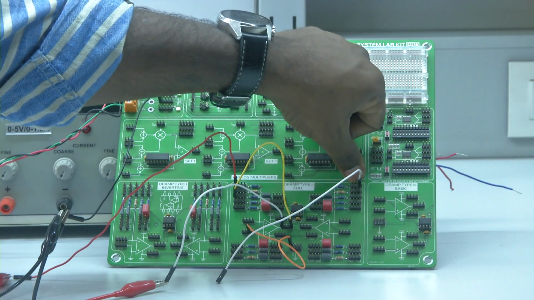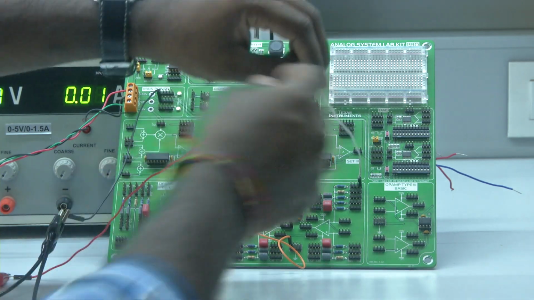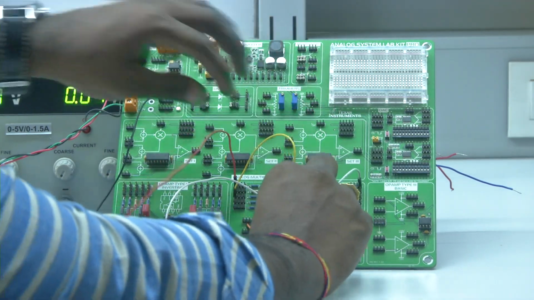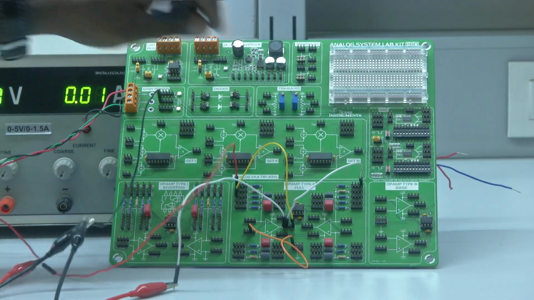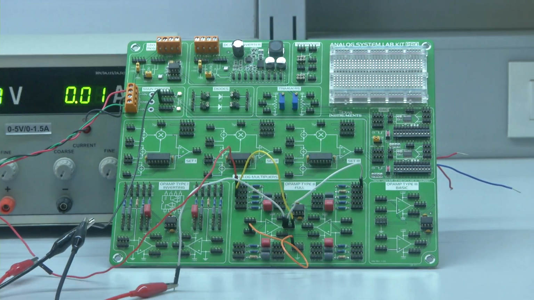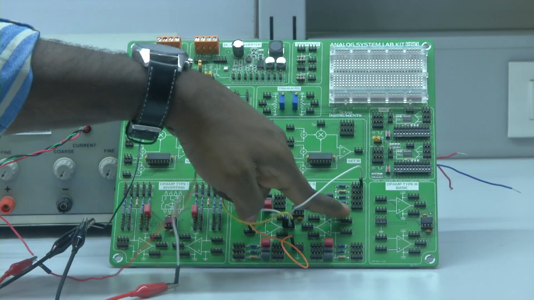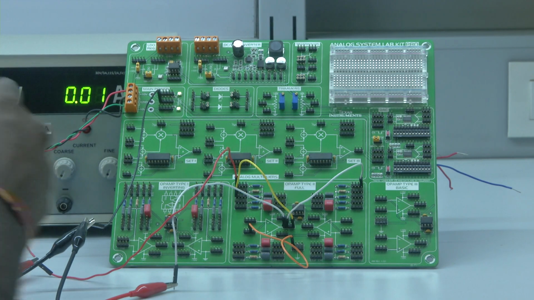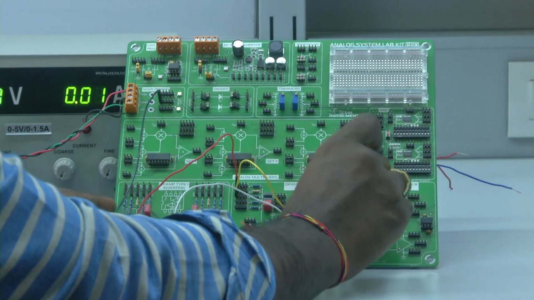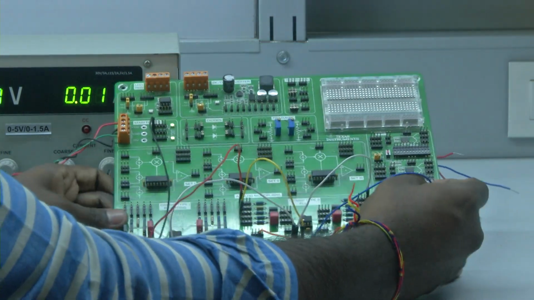The first resistance, if I see, is 1K. So one end of the resistor I am connecting to the output side of the operational amplifier, whereas the other end is directly connected to the negative terminal. So I don't have to do any connections. Since we require a gain of 1, the bottom resistor is also a 1K resistor. I will take another jumper and connect one side of the resistor to the jumpers.